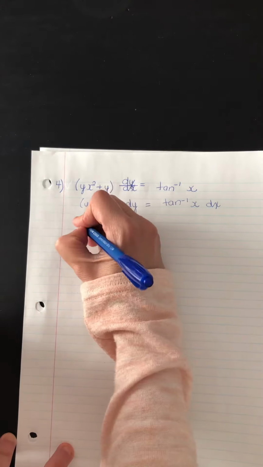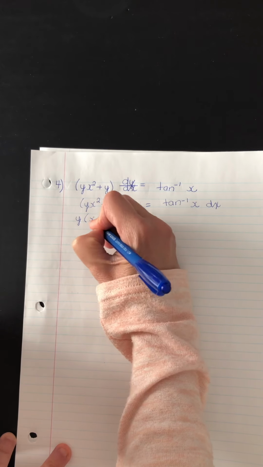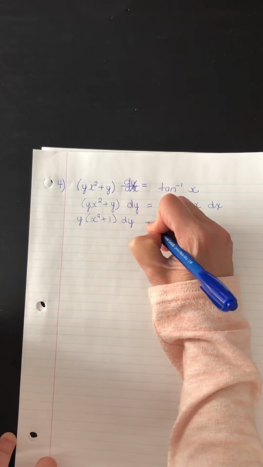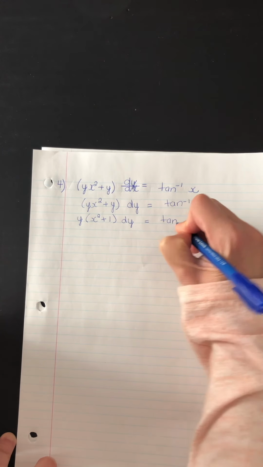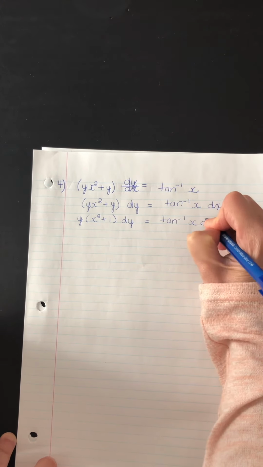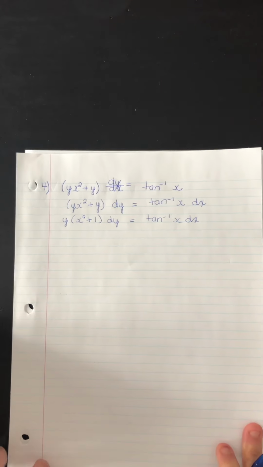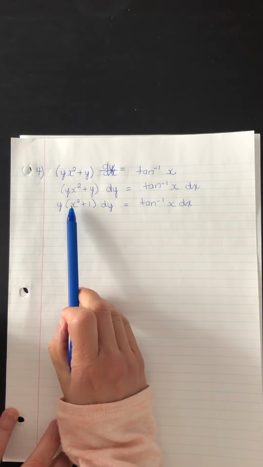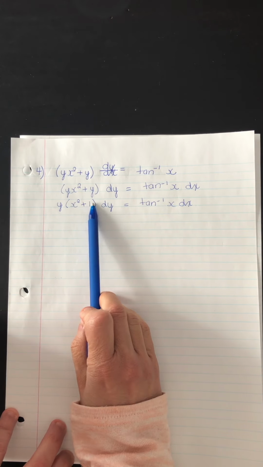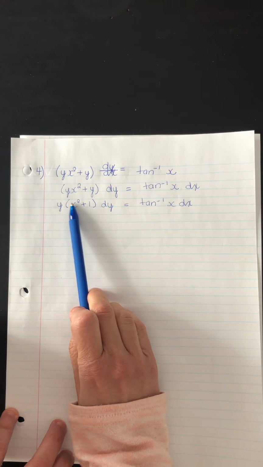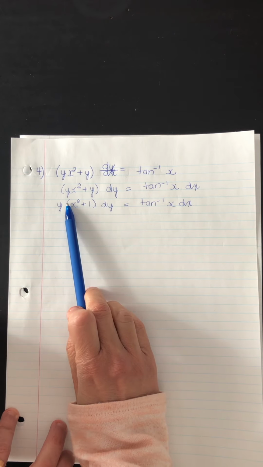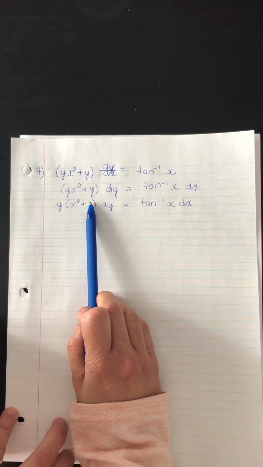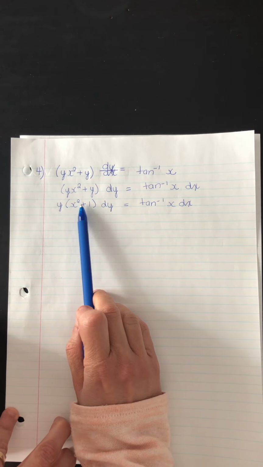So take y out. And now that y has been taken out, I can move this binomial, okay? So the binomial itself is going to move now. So we divide both sides by x squared plus 1.